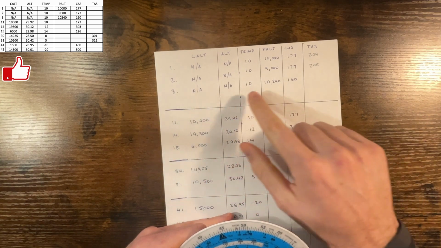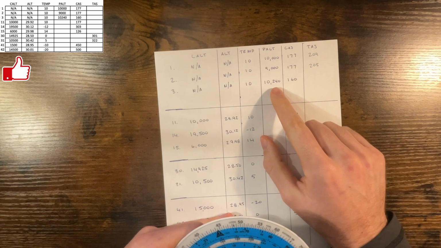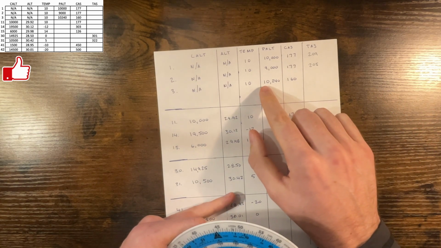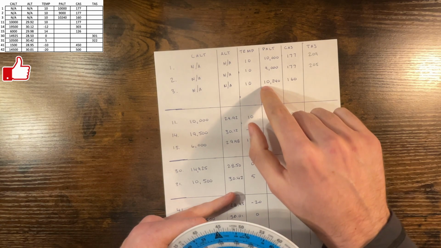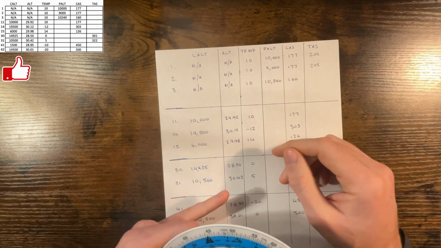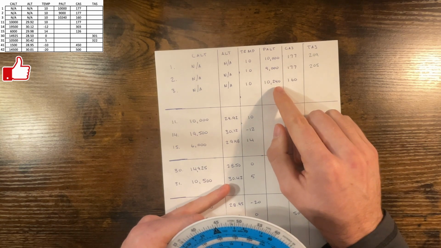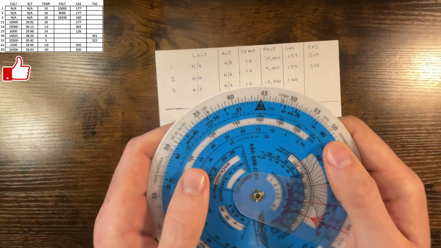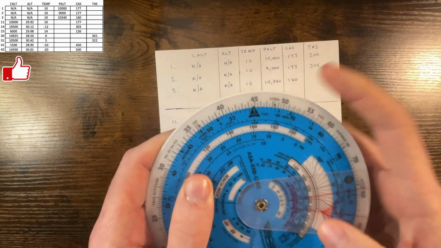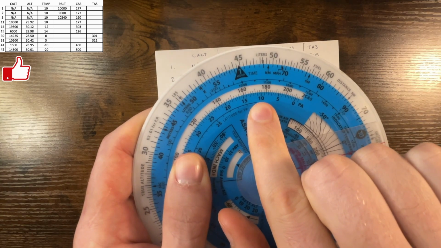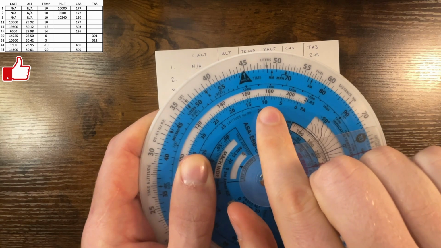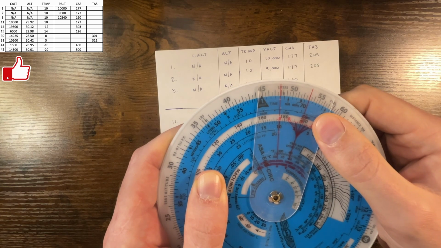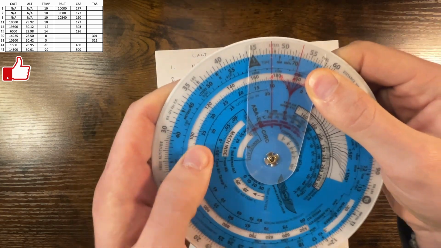All right, so number 3, we're going to be looking for a pressure altitude of 10,240. You're not going to be able to get exact, so what you want to do is just try and get as close as you can. You'll be able to get 10,250 relatively close. So you're going to match up 10,240 with a calibrated airspeed of 160. 10,240, that's going to be right there. I would say it's going to be right between the 10 and that first tick mark. So matching up that right there with 160.